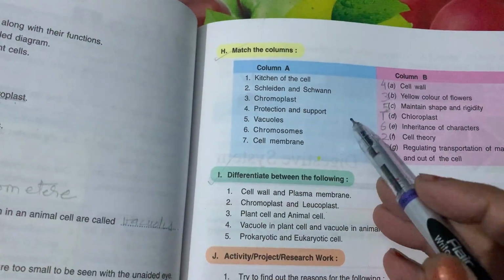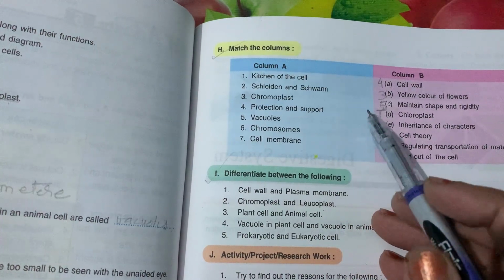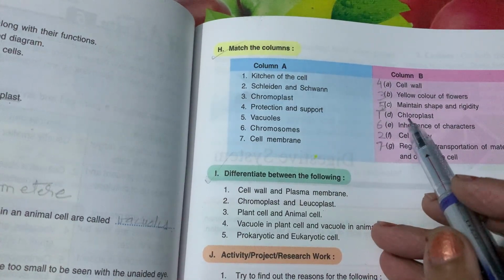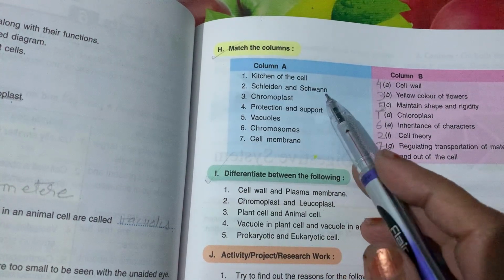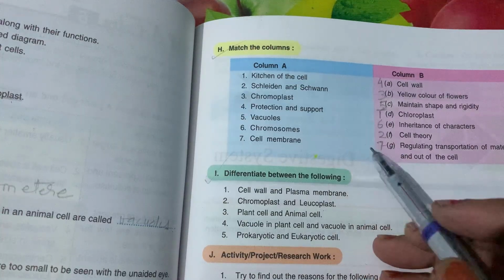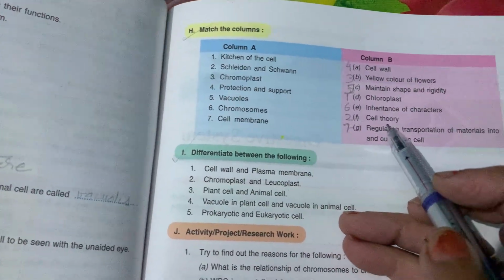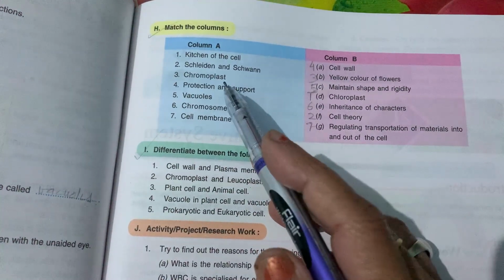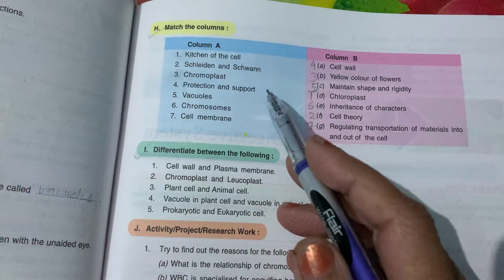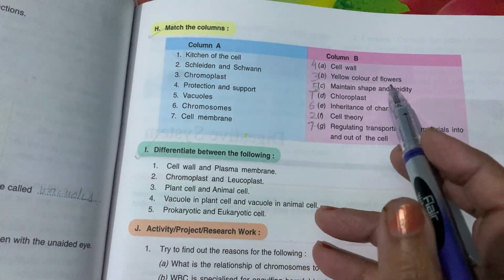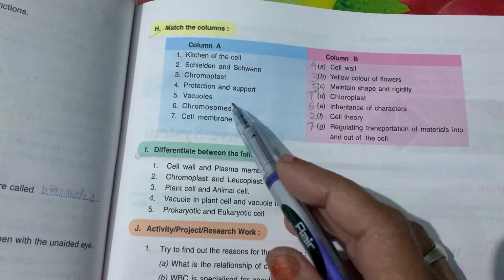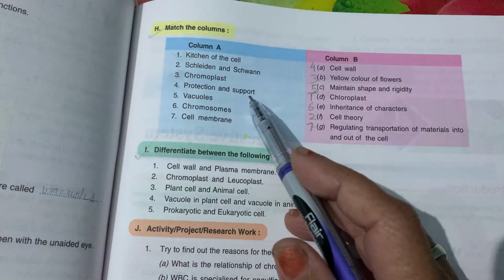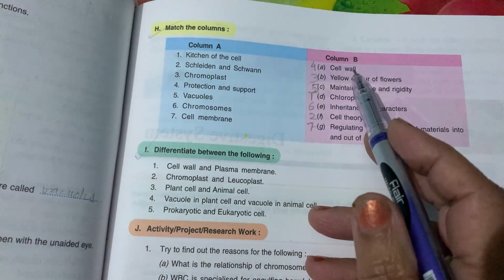Now here, the kitchen of the cell is your chloroplast. Schleiden and Schwann gave the cell theory. Chromoplasts give the yellow color of the flower. Protection and support: cell wall.